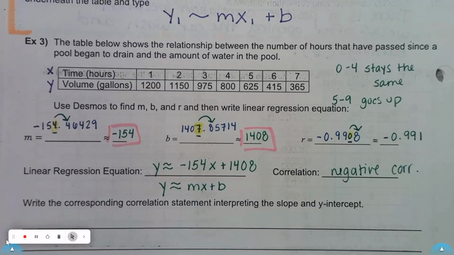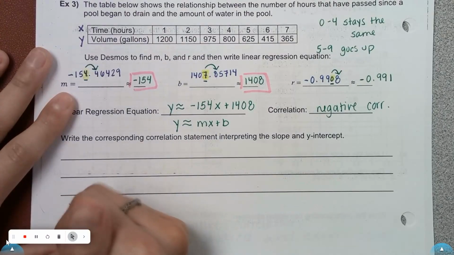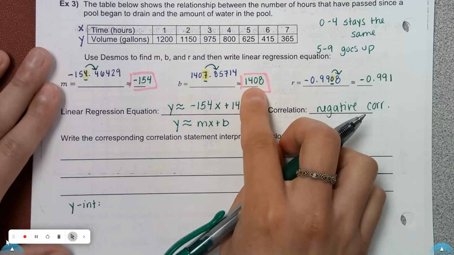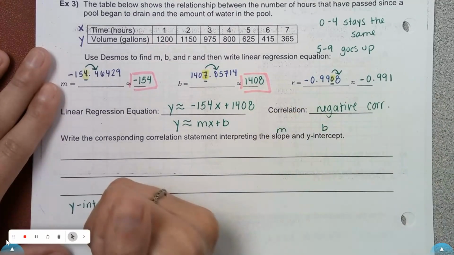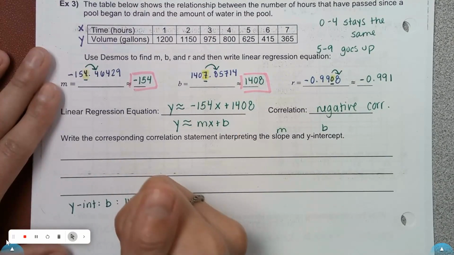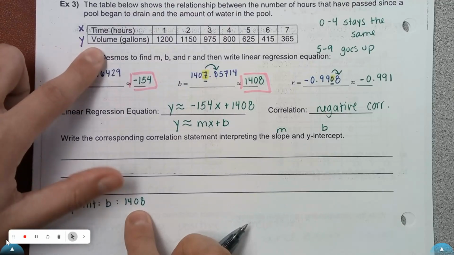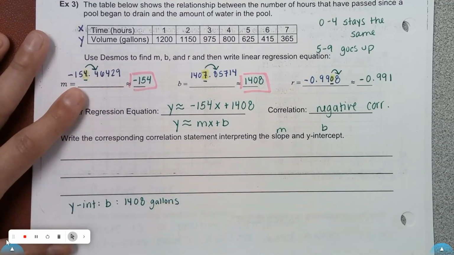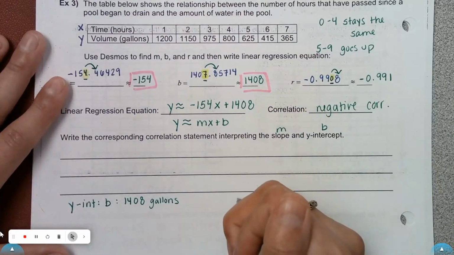So I have a lot of space underneath my lines, so I'm going to take some notes. Okay, I know that my y-intercept is at 1408. So remember, slope is m and y-intercept is b. Okay, my y-intercept is the same as my b. And my b is 1408. Okay, let's include our units. So my y is talking about volume in gallons. Okay, so this is gallons.